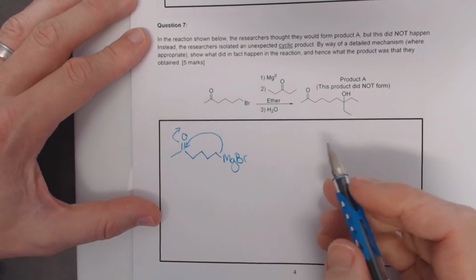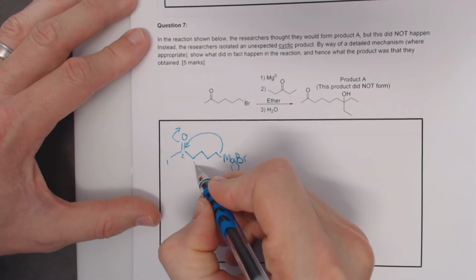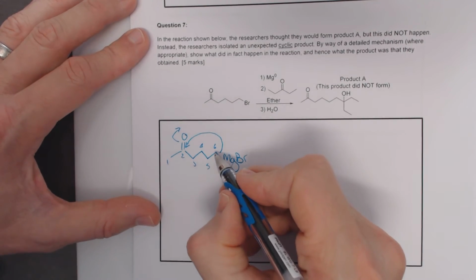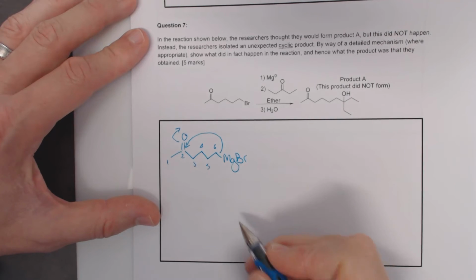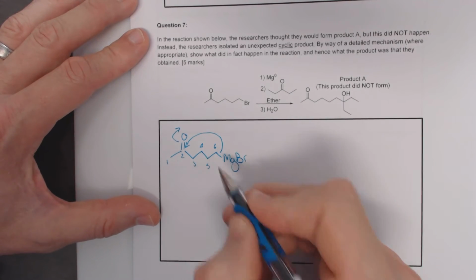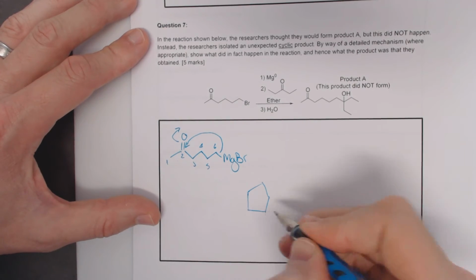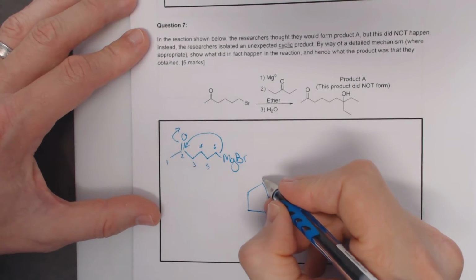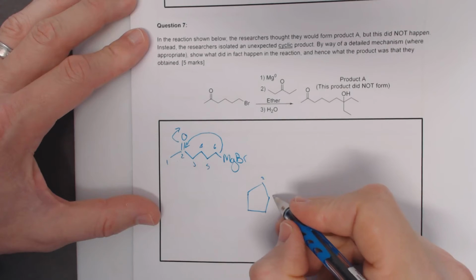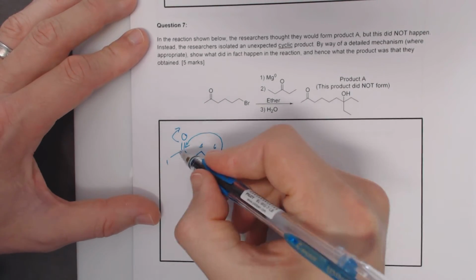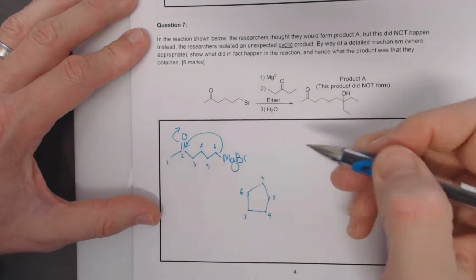And this is where you have to start counting things up. 1, 2, 3, 4, 5, 6. That's how many carbons there are there. This carbon is going to be connected to carbon number 2. That's going to make a 1, 2, 3, 4, 5-membered ring. So when we draw that out, we get a 5-membered ring. All right, and we just number this again. 2 is connected to 3, is connected to 4, is connected to 5, is connected to 6. 6 is connected to 2, that's the reaction that we showed.